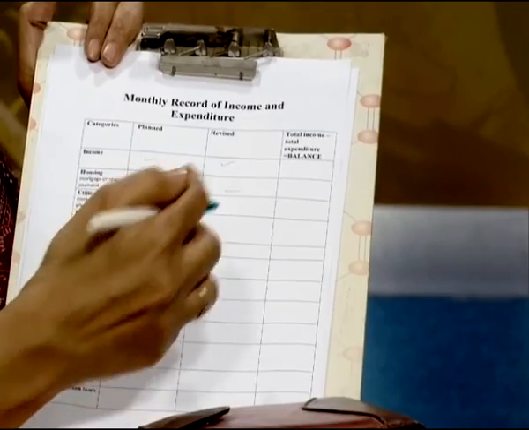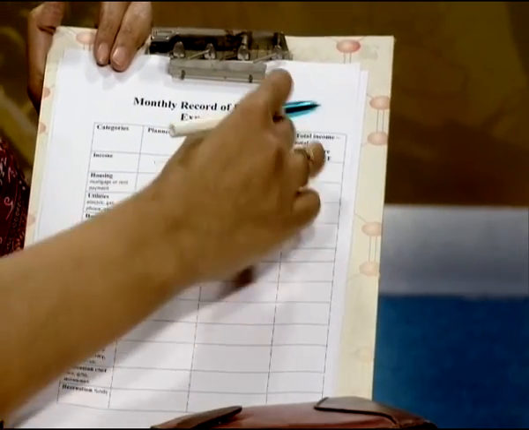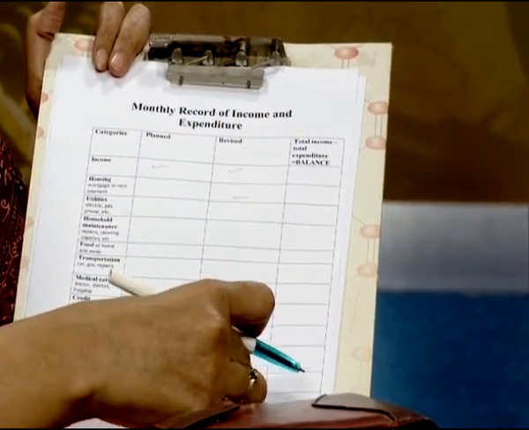So the first stage is that we have the data for the planned expenditure. Then once we have spent, we have the data of how much money we have actually spent on these categories. We will write those amounts spent here, and in case the expenditure is more than the income, then we will revise our expenditure. We will keep a check.